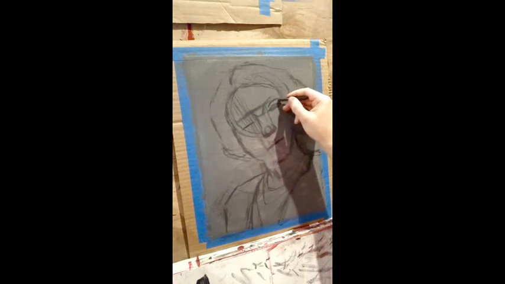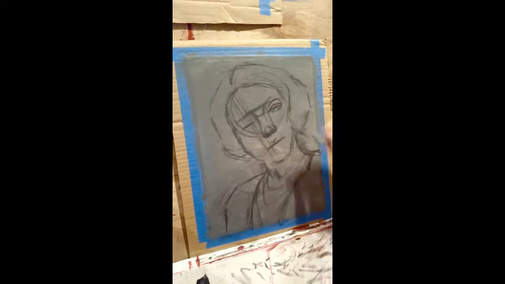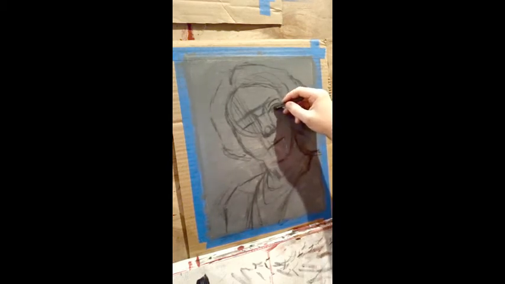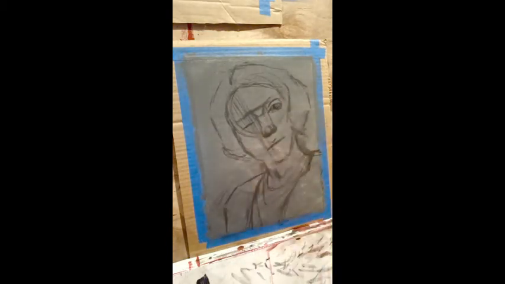And if you want to exaggerate things, you can, but you want that to be a conscious decision where you still have observed what's going on in your subject, and you're making a choice to do something else, which can be really interesting.